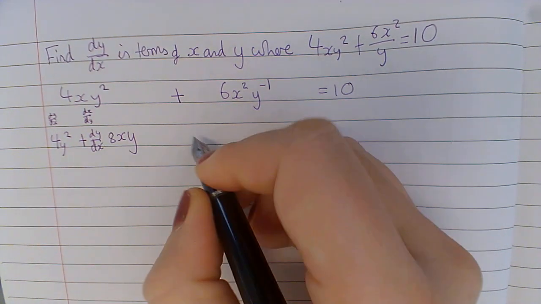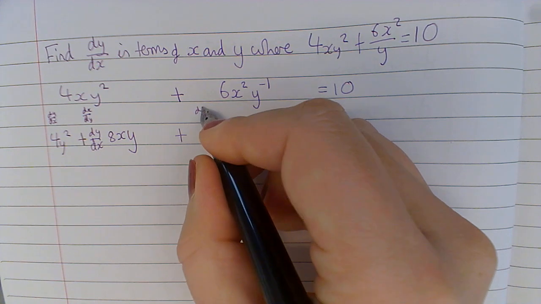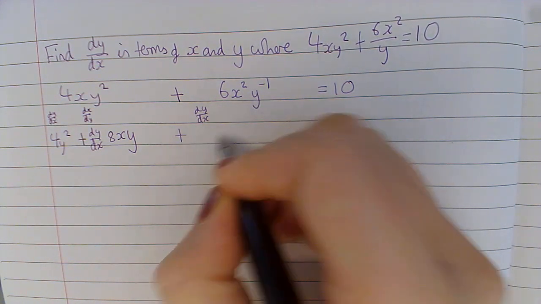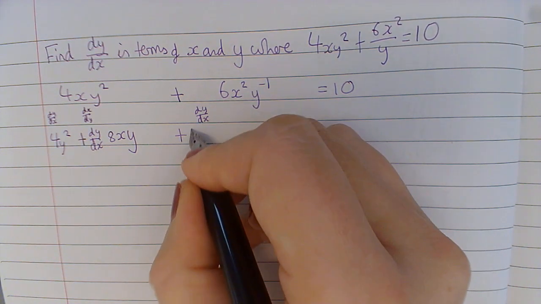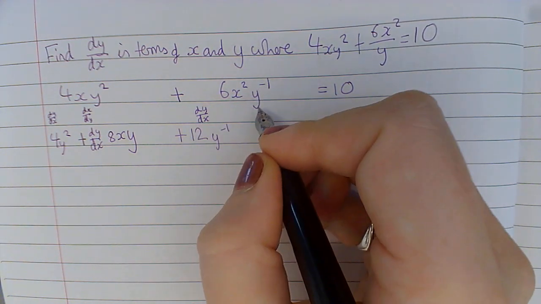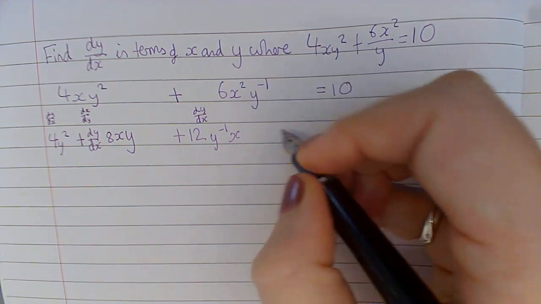Then for this term here, again, I'm going to differentiate with respect to x first. So it will be times down by the power, 12. Keep my y to the minus 1 because that's just a coefficient at this point. Reduce the power by 1.